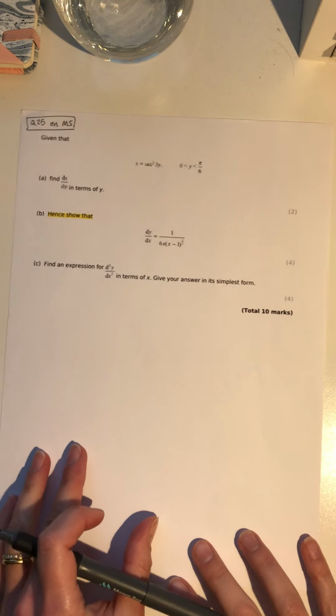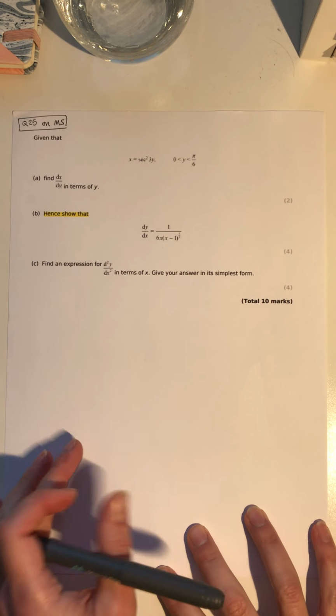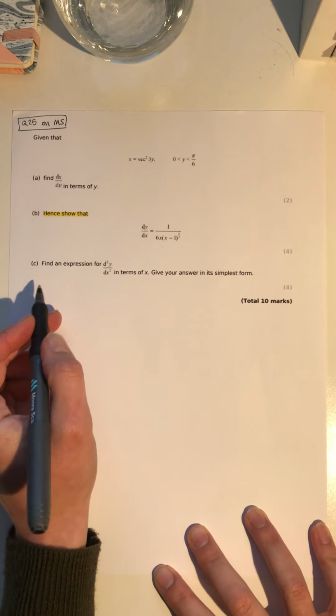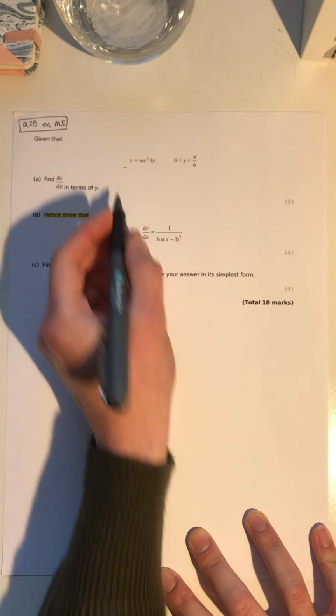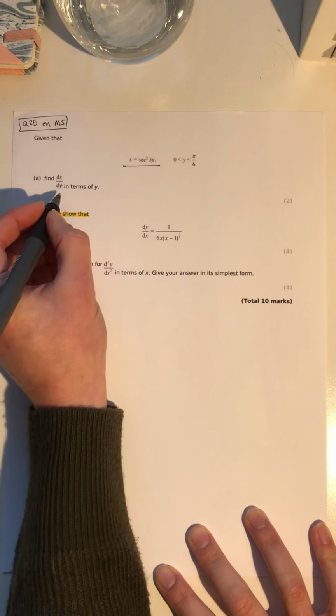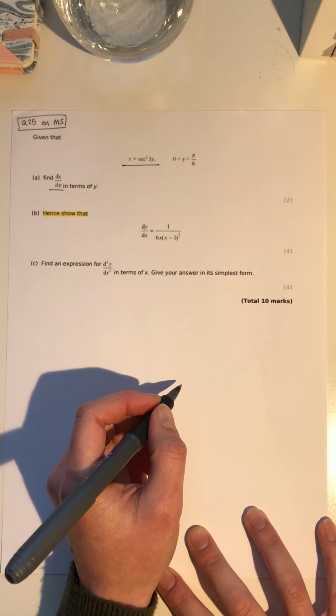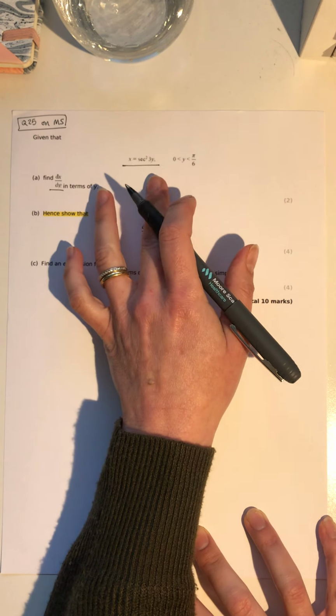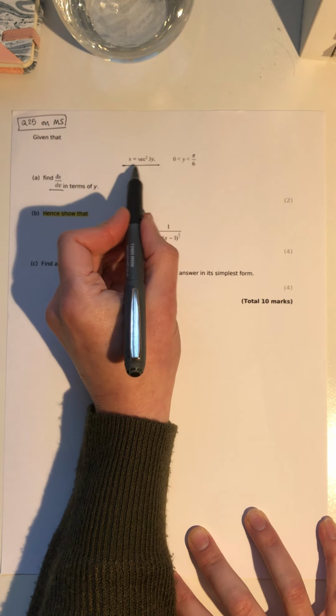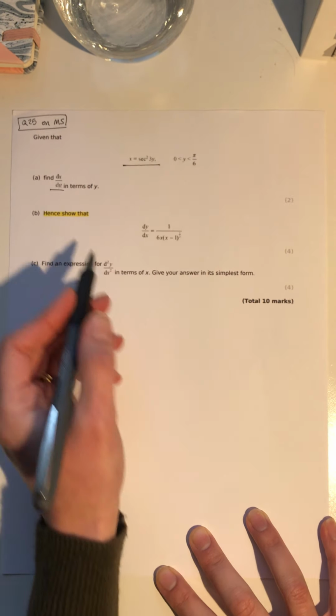Right then, question 25. This is the penultimate one that I want to do. We are given that x is sec squared of 3y. We've got to find dx by dy. So we don't need to do any adaptations to this at all. We just need to differentiate this with respect to y.